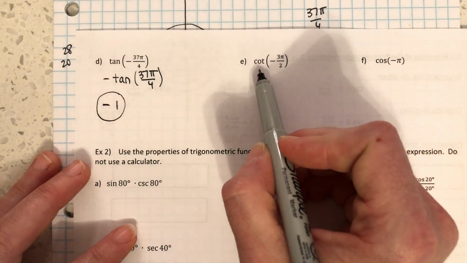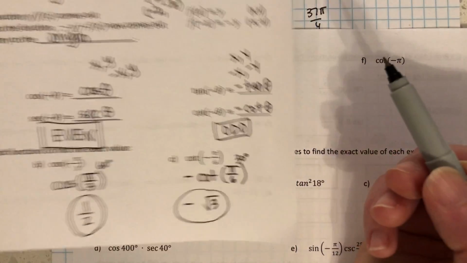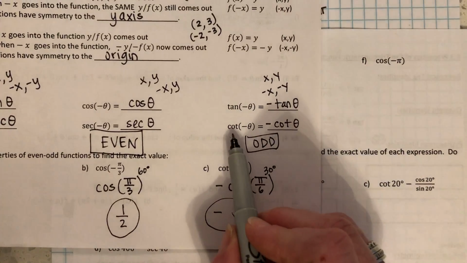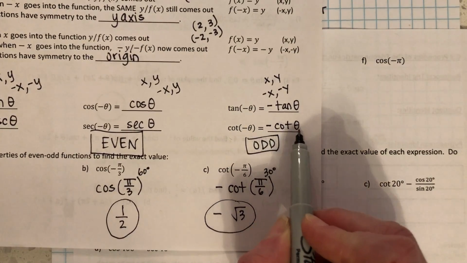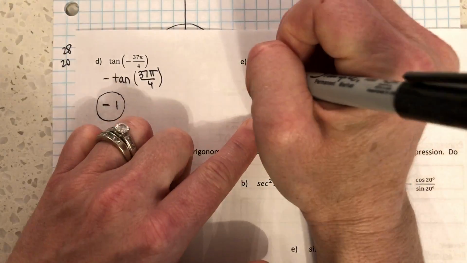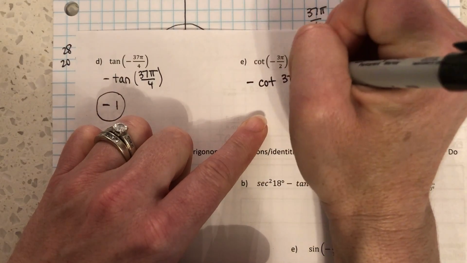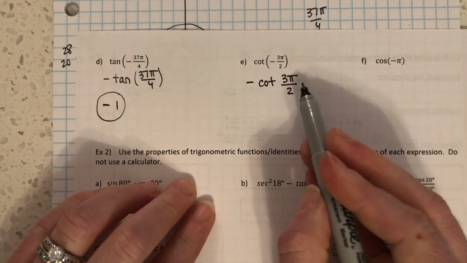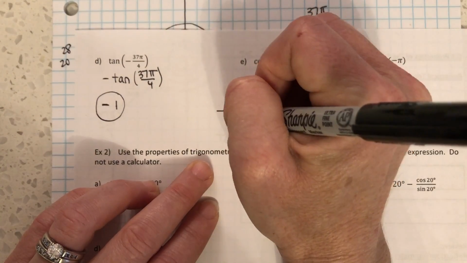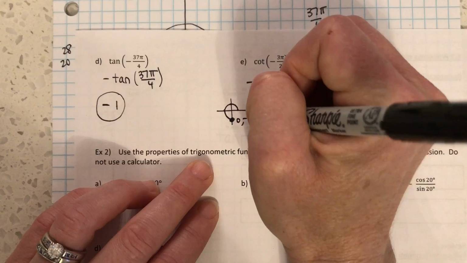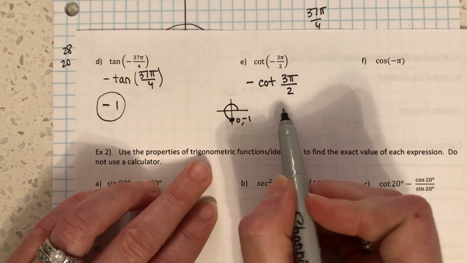What is the cotangent of negative 3 pi over 2? Well, based off what we just learned, cotangent is odd. The cotangent of negative theta is equal to negative cotangent theta. So that'll be equal to negative cotangent of 3 pi over 2. Well, where do 3 90-degree angles land you? That's 1, 2, 3. That is 3 pi over 2. So your answer is going to be the opposite of whatever the ratio is.